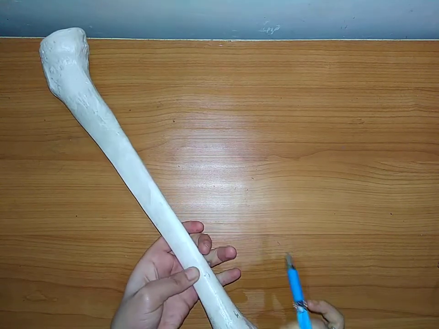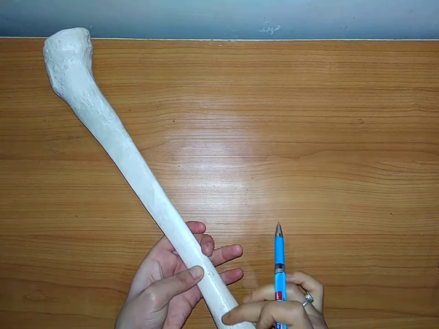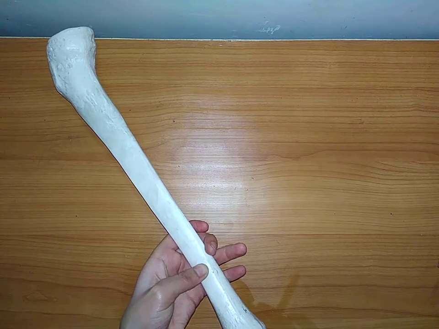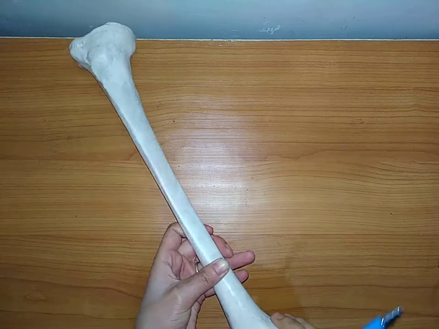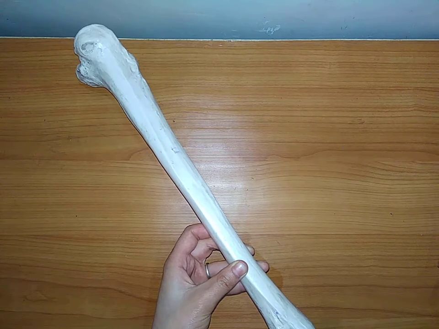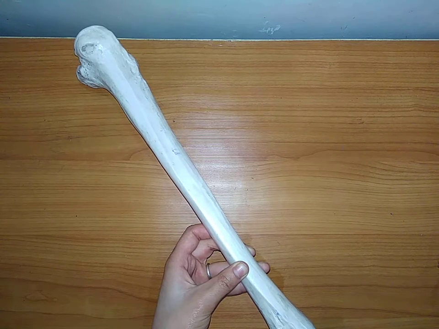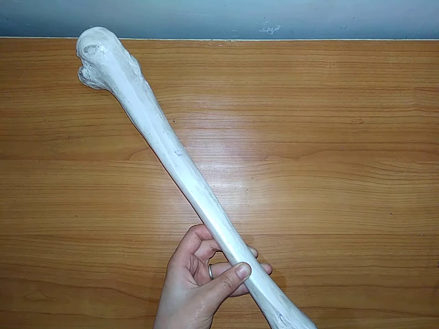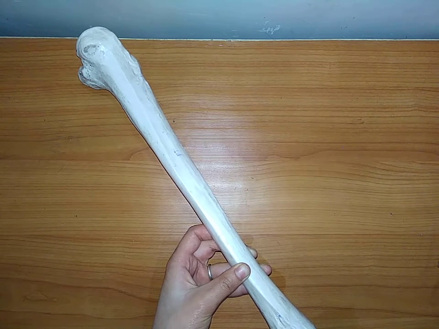Now the medial surface is continuous with the medial surface of the shaft. This is the medial surface. Now the lateral surface has a notch for the fibula, and it forms a joint with the fibula called the inferior tibiofibular joint. Below it there is a roughened area. This notch is flat and is covered with hyaline cartilage.